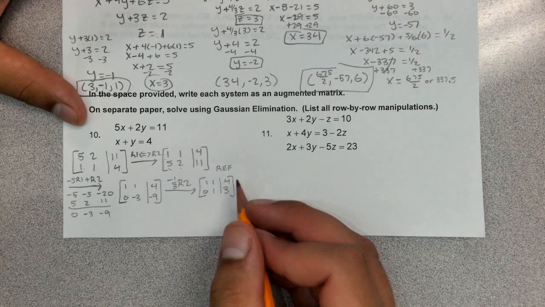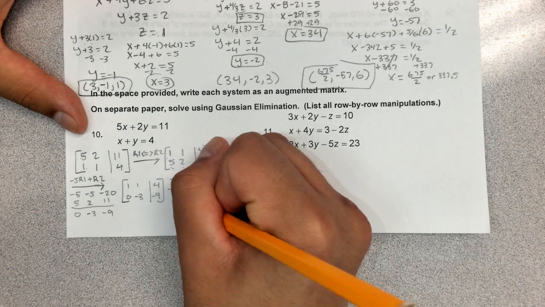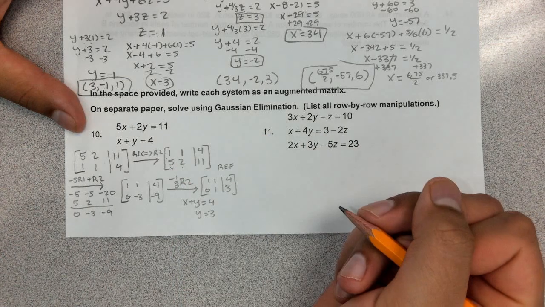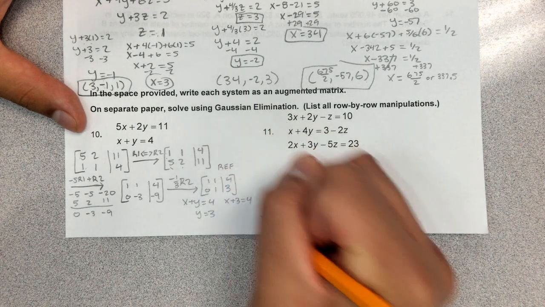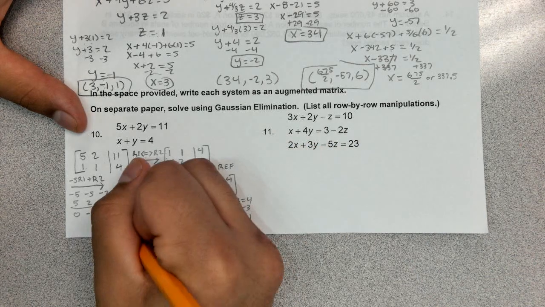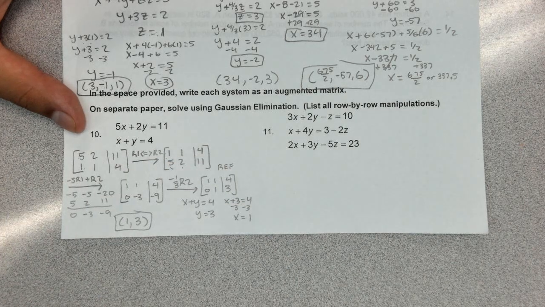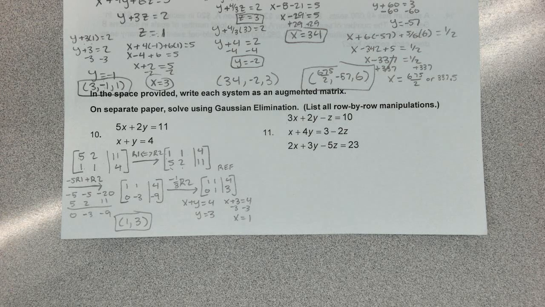Now we are going to convert this back to a system and then solve for x. So as of right now, we have x plus y equals 4, y equals 3. Alright, so we have x plus 3 equals 4, subtract the 3, x equals 1, so the solution is 1, 3. Alright, so that's number 10. Now let's move on to number 11.